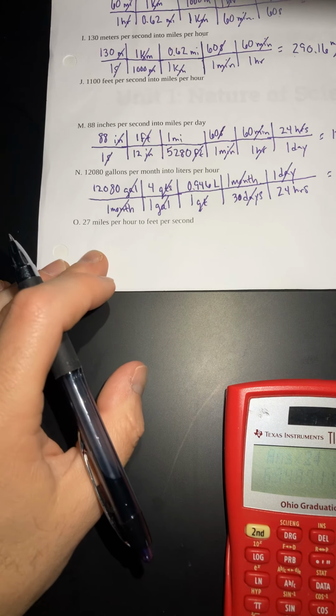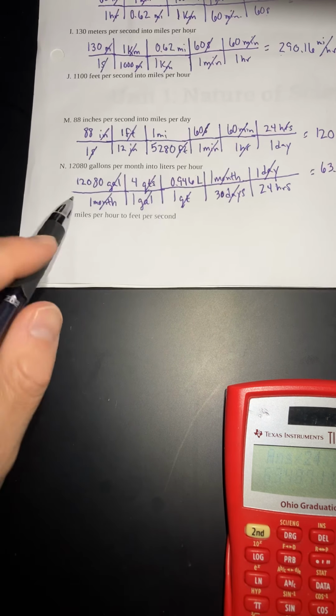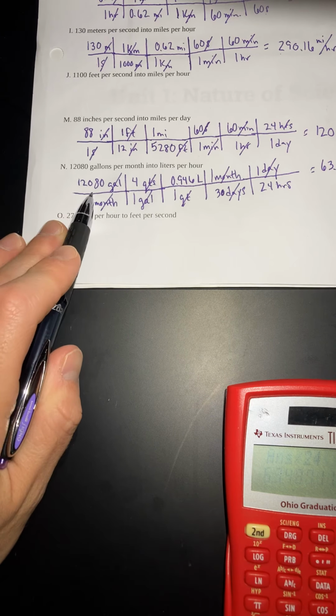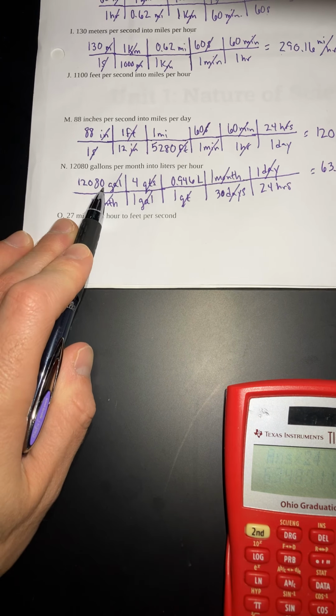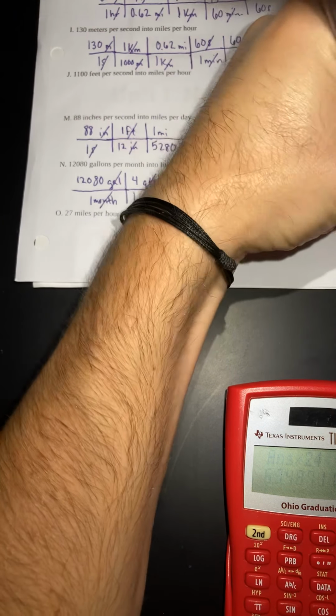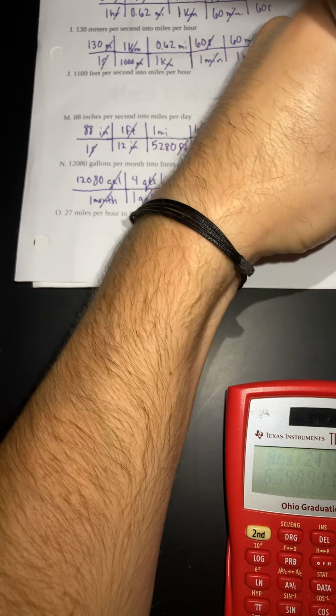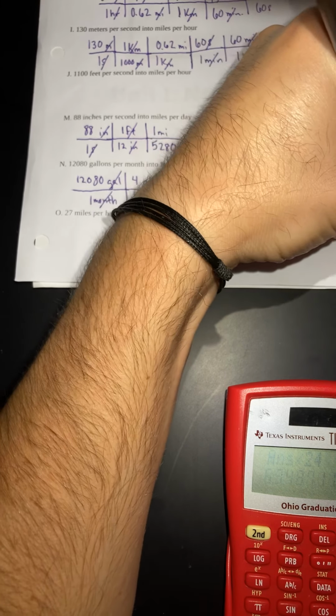Now, how many digits can I keep here? 4. Because if you look at your first number, 12,080, that last zero is not significant. So it's just the first 4. So I'm going to keep 63.49 liters per hour. That's going to be my final answer.